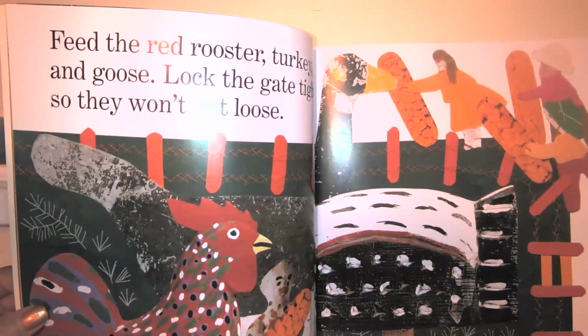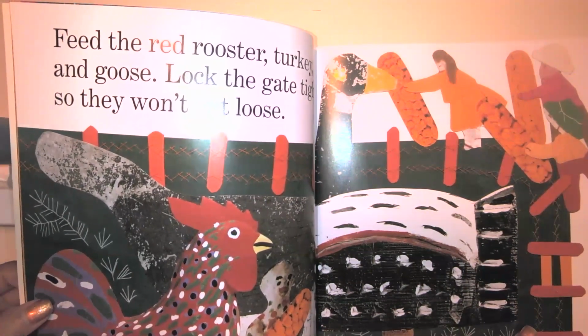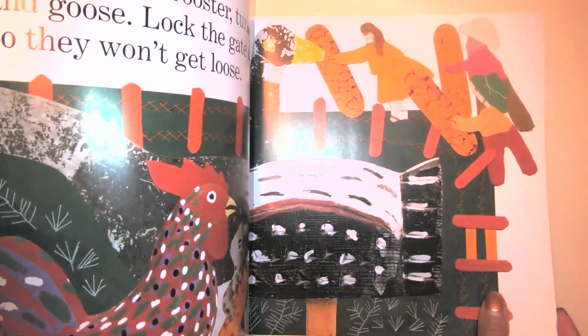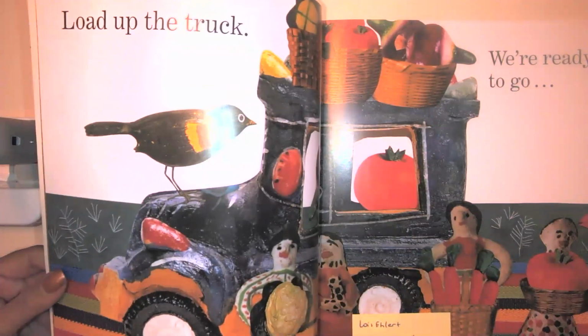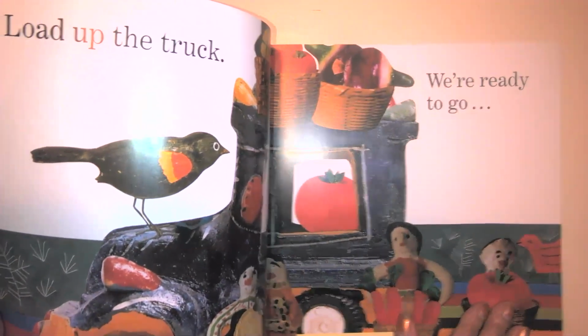Feed the red rooster, turkey and goose. Lock the gate tight so they won't get loose. Load up the truck. We're ready to go.